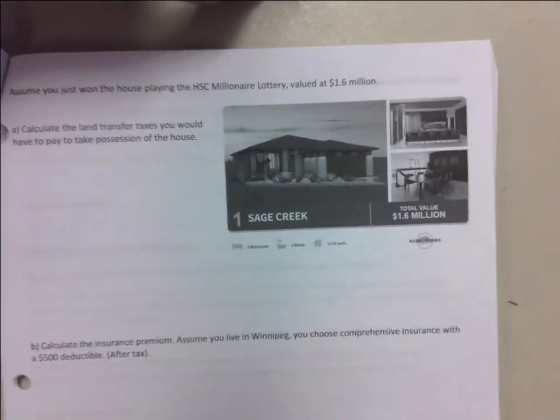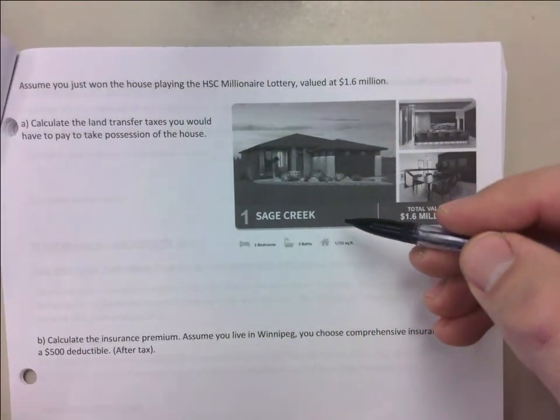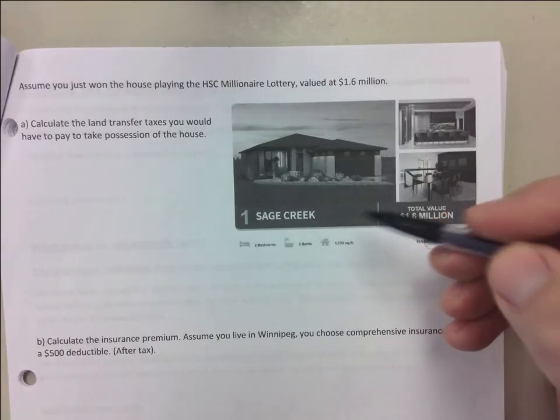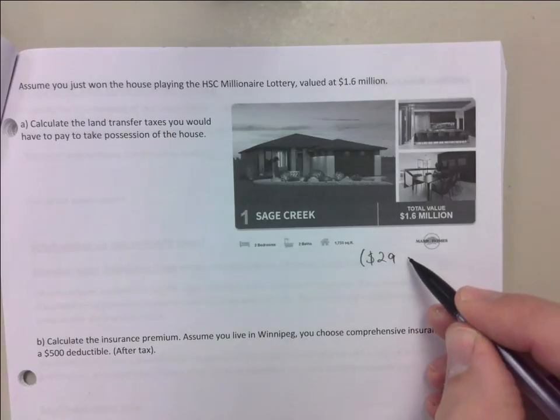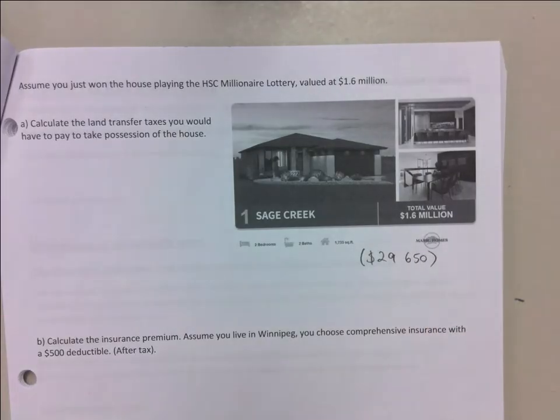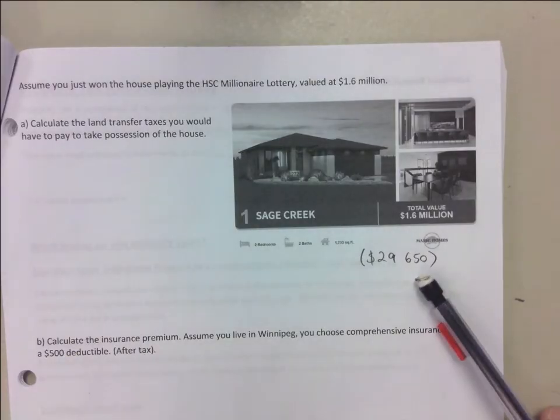But some folks don't think of this. If you win this house, you need to pay land transfer taxes on it. And I'll just give you the answer. You'd have to pay $29,650 on land transfer tax if you win that home.